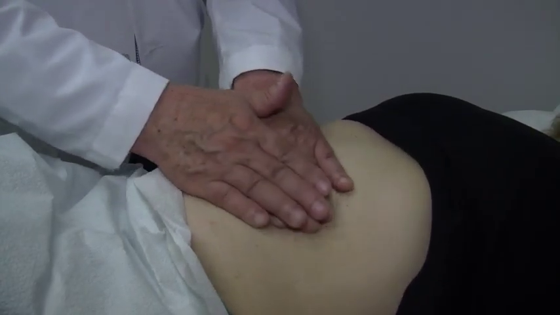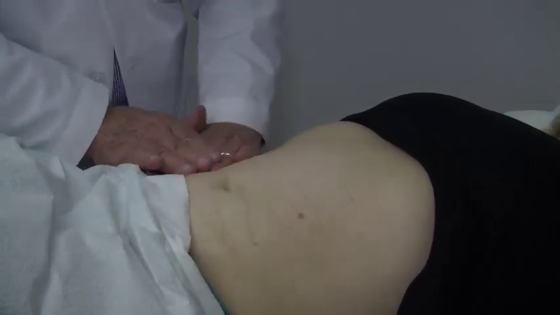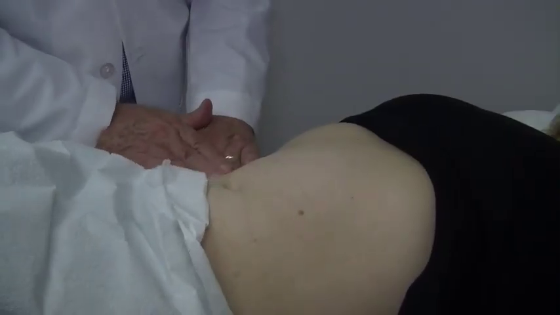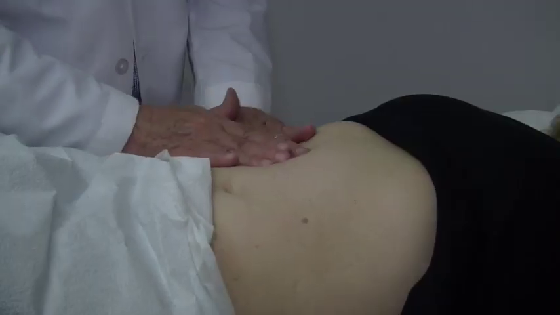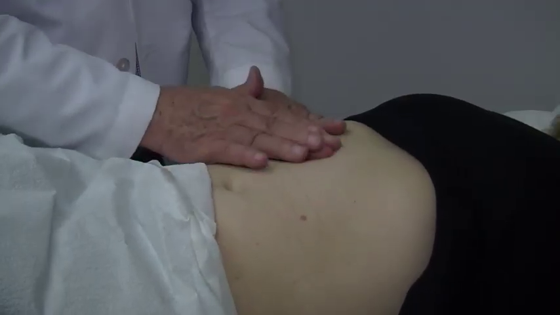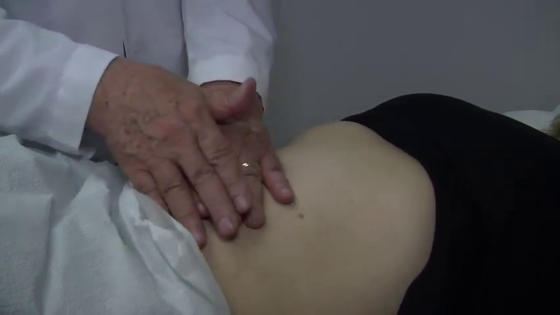I'm getting a fair amount deeper in all 4 quadrants, kind of rolling my fingers just a little, and I'm trying to see if there's anything. You're telling me if it's tender. I'm trying to see if anything's rigid or if I feel anything that's firm. So I can do that and tell that there's no rigidity, there's no tenderness, there's no masses.